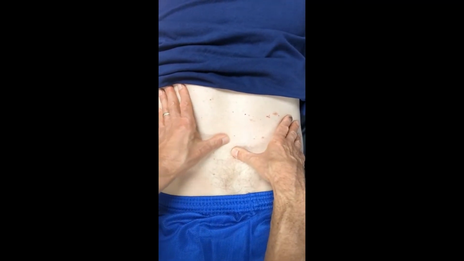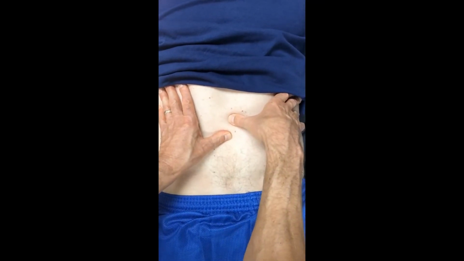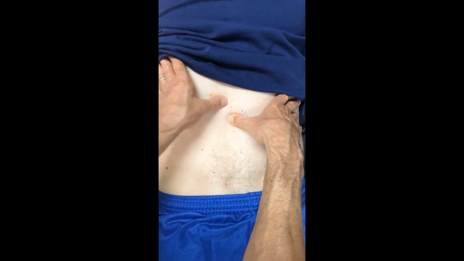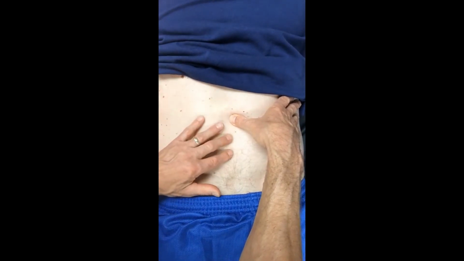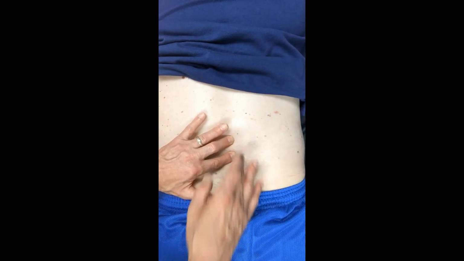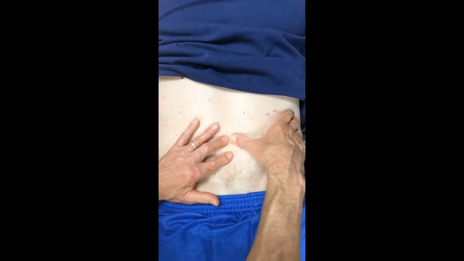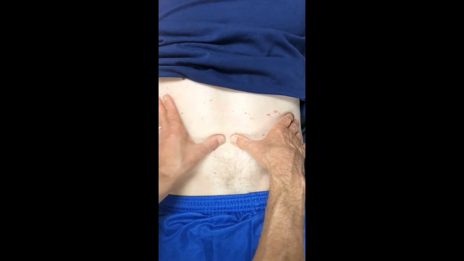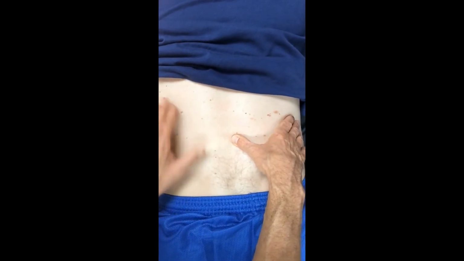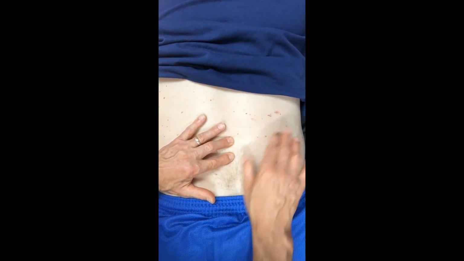L4, L3, L2, and then L1. To identify where the transverse processes, in this case of L3, we would go to the interspace above the spinous process of L3, and we then begin going laterally in search of the transverse process.